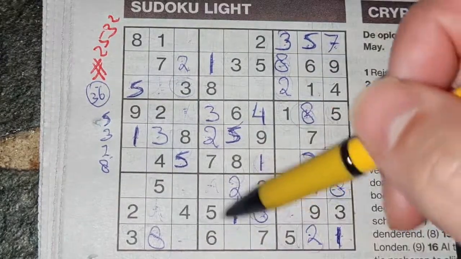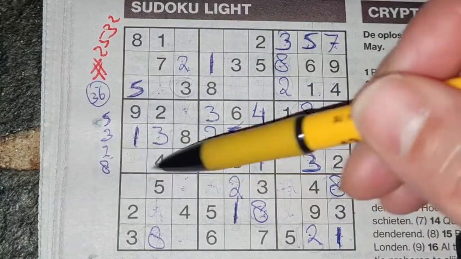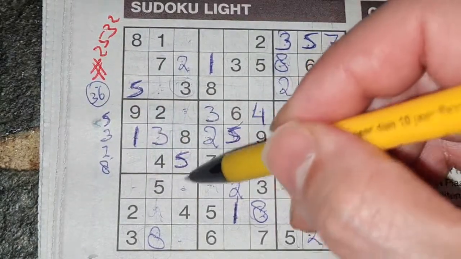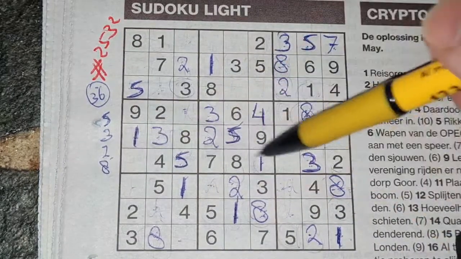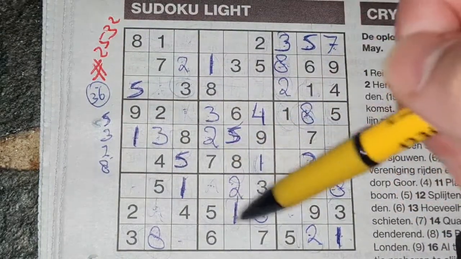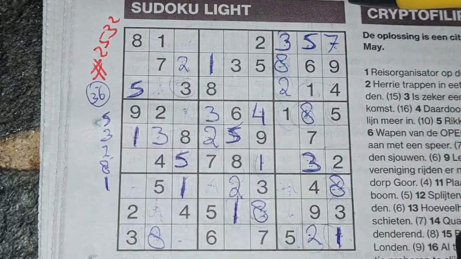1 in this row, 1 in the row above. So in that row, only 2 places for the 1 should be here or there. We see there 1, no 1 there, 1 should be there. And all the 1s are used. I can see digit number 5, number 1.